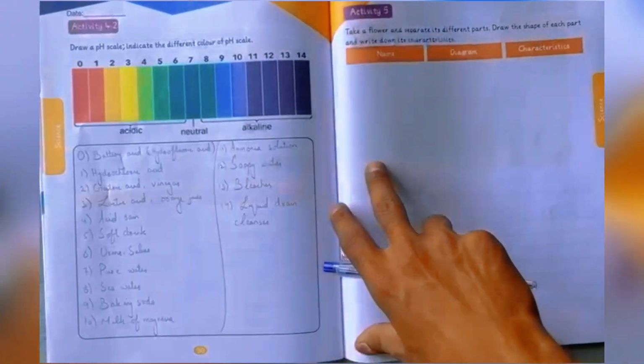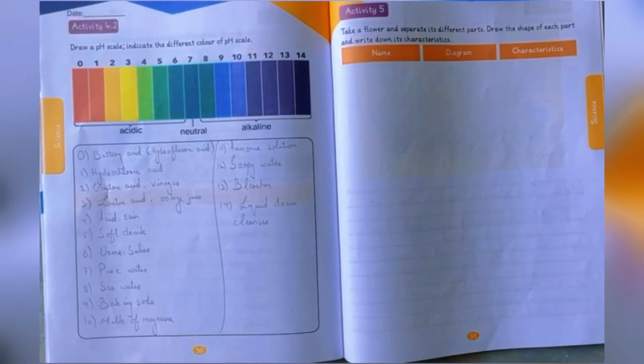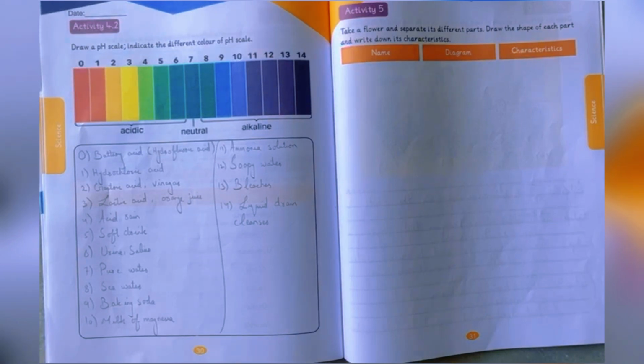The next activity 4.2 is to draw a pH scale and indicate the different colors of the pH scale. As I have already mentioned, you can see. But you have to draw another pH scale and write every part of the pH scale or indicate every color of the pH scale.